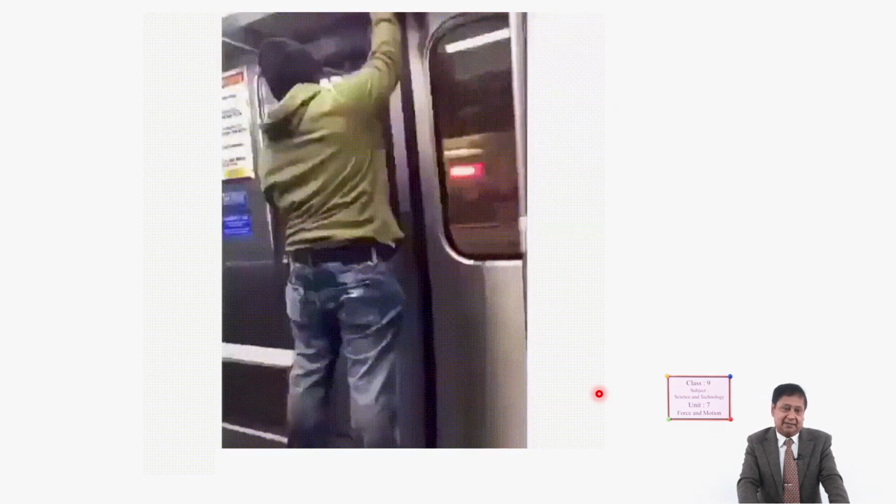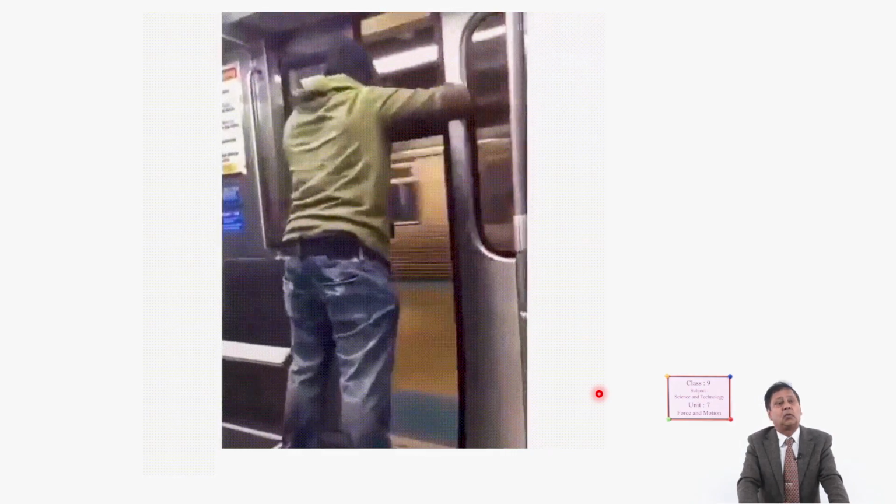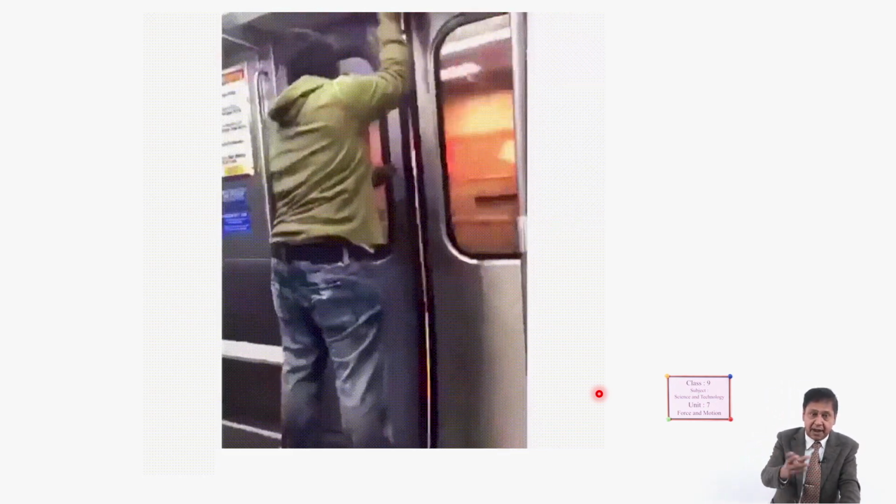He is coming out, opening the door of the train, and when he stepped on the platform, he fell down, because his body was moving with the train and it had the tendency of motion. I mean to say, it had inertia, and this is called inertia of motion also. Later I will talk about the types of inertia.